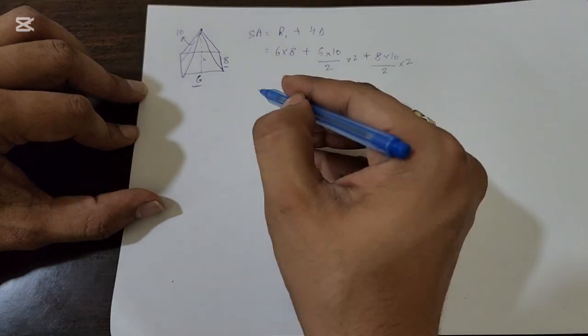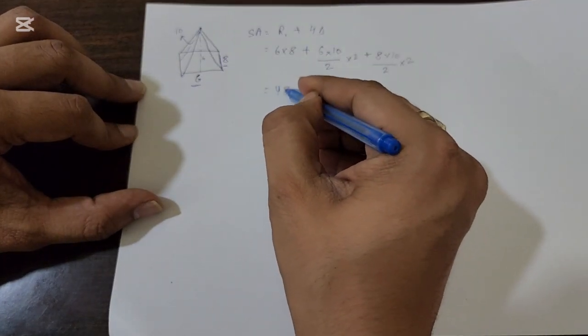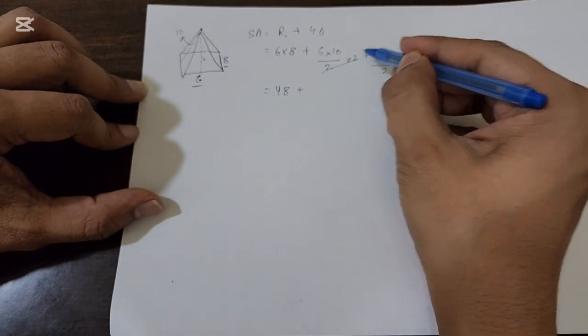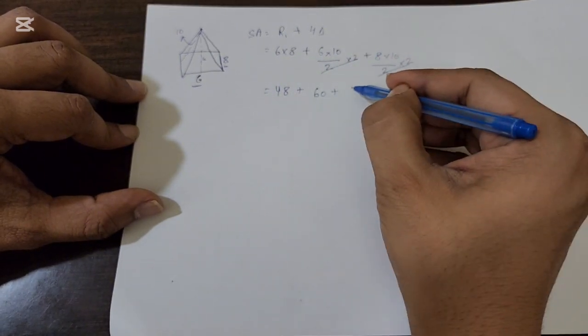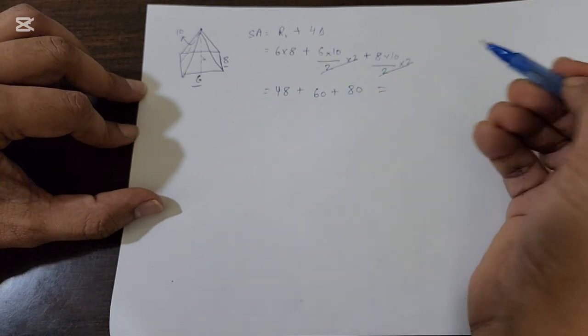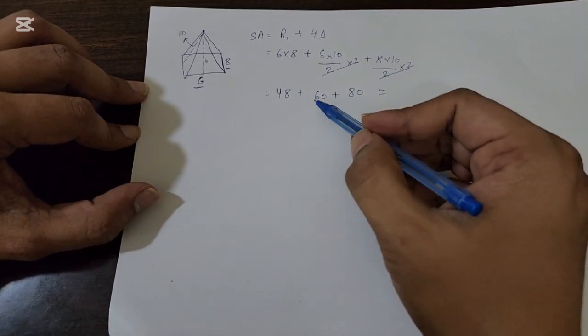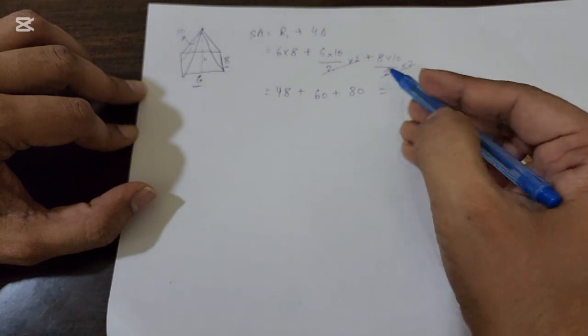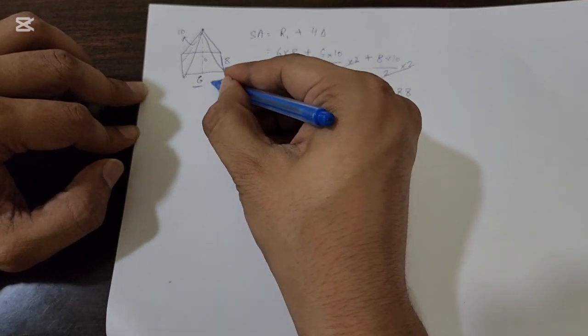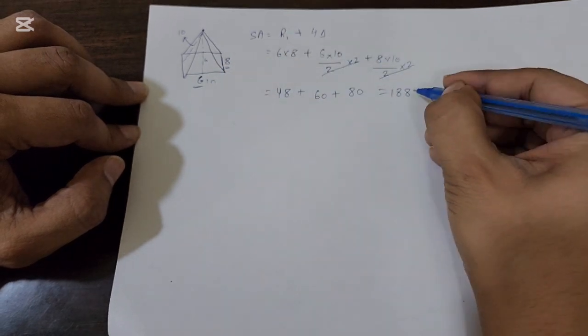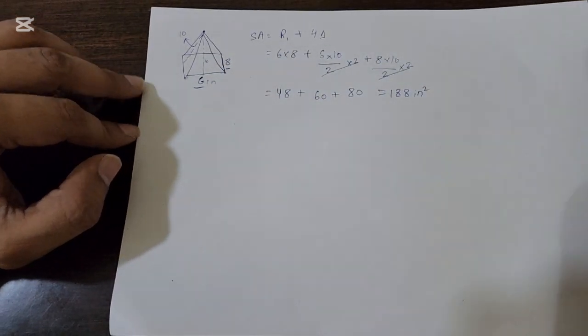Now let us solve simply. 6 times 8, 48, plus here 2 and 2 done, here 2 and 2 done. 6 times 10, 60, plus 8 times 10, 80. Now simply add them. 188. Let's say this is inch, so we will get inch square.